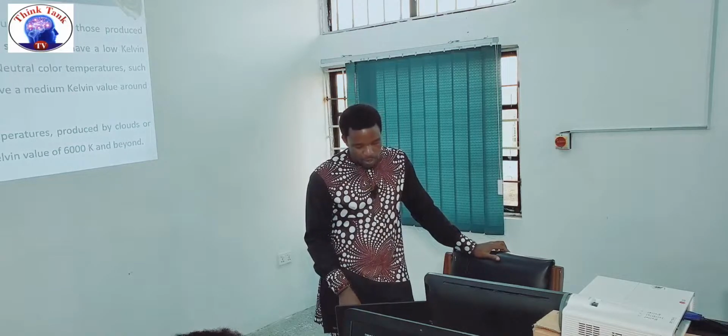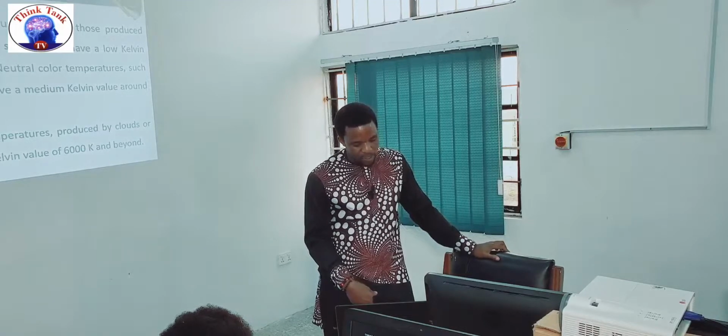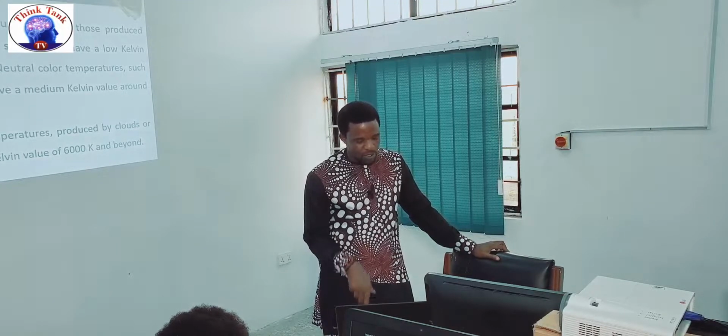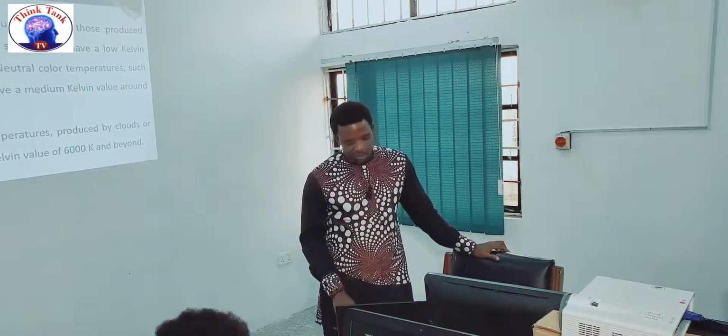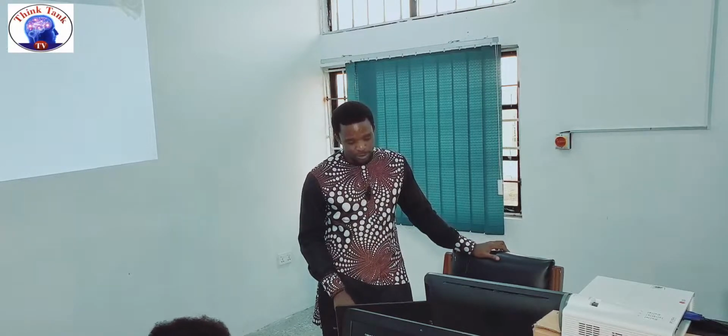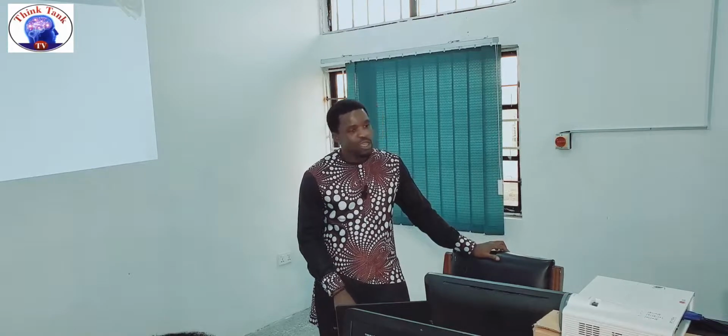Okay. And cooler temperature produced by clouds or shade have a high Kelvin value of 6000 Kelvin and beyond. I'm trying to rush this topic because I believe people know what color temperature is all about. Partially. Okay, let me ask this question to be sure. If you don't, I'll know if it's partial.